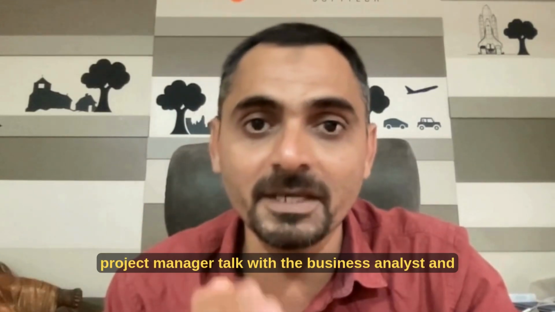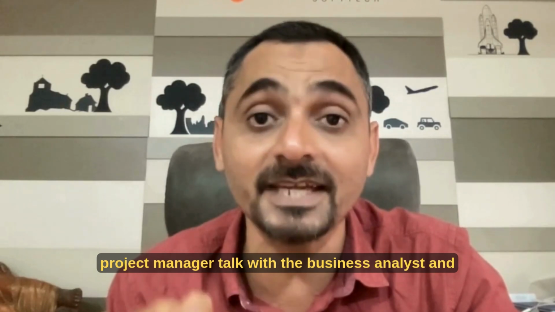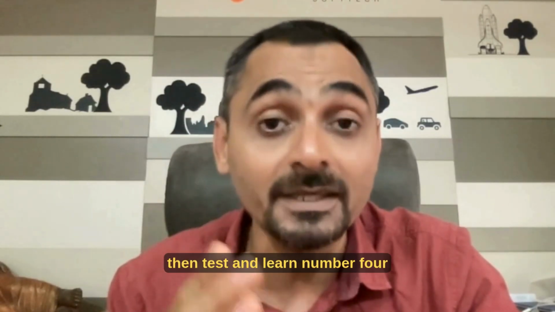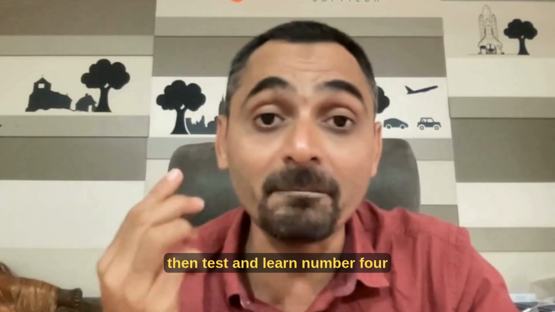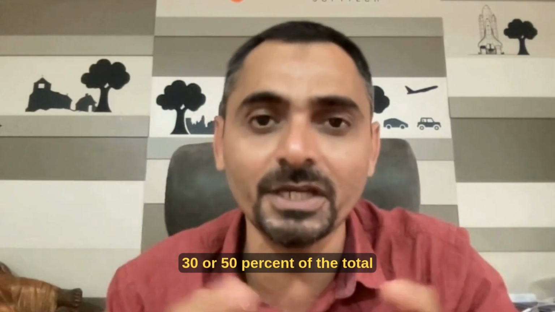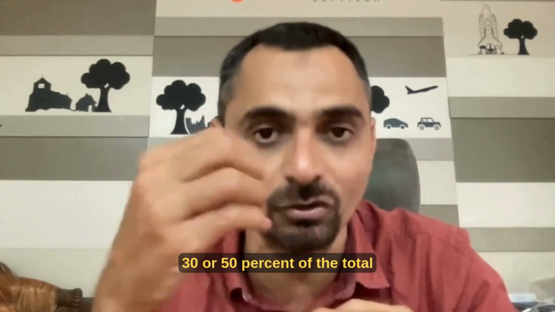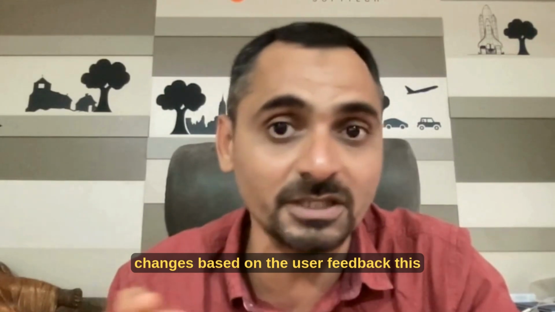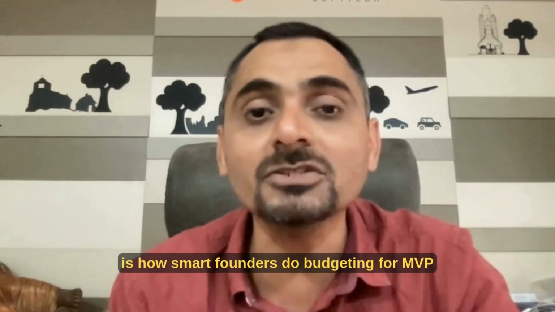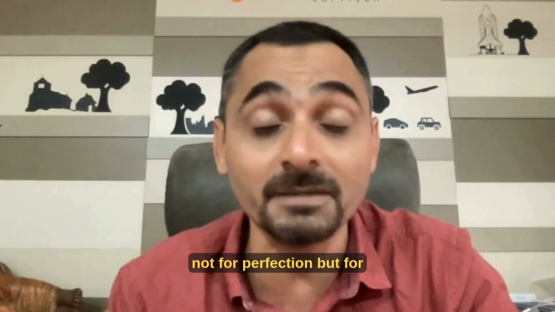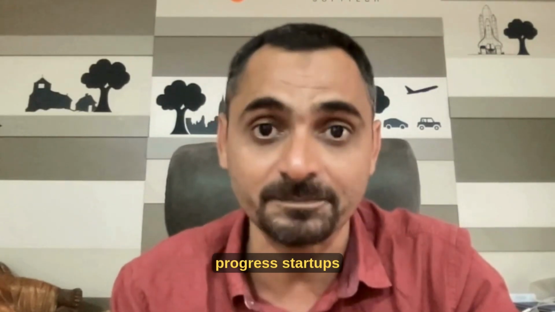Talk with your project manager and the business analyst, and set a realistic timeline for the first build, then test and learn. Number four, keep a learning fund. As discussed, keep 30 or 50% of the total budget separately to make changes based on user feedback. This is how smart founders budget for an MVP: not for perfection, but for progress.